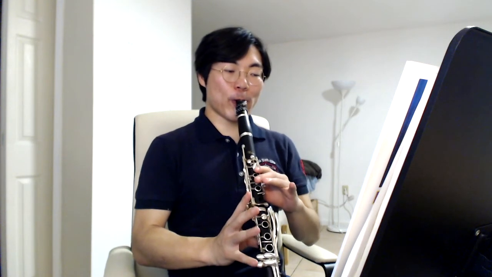For the last two measures, if I follow the fingering on this page, it would be like this. Okay, so yeah, I think this number is a really good thing for practice. You can practice this number many times. Then you will be familiar with those 5 notes.